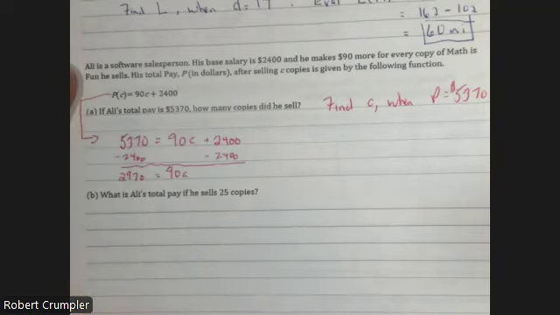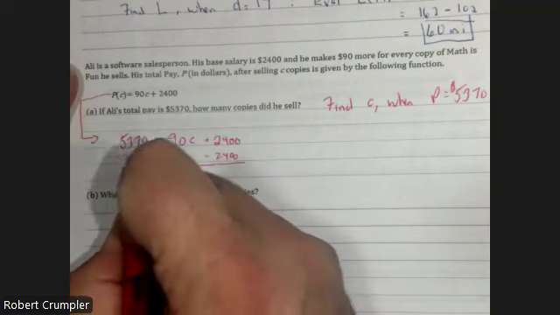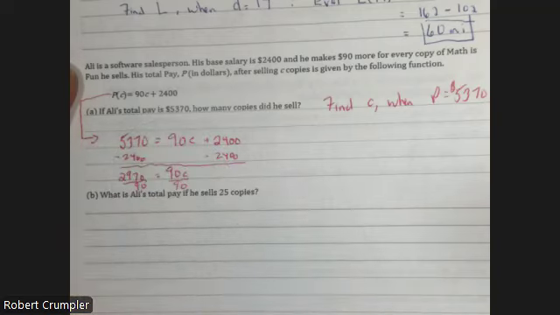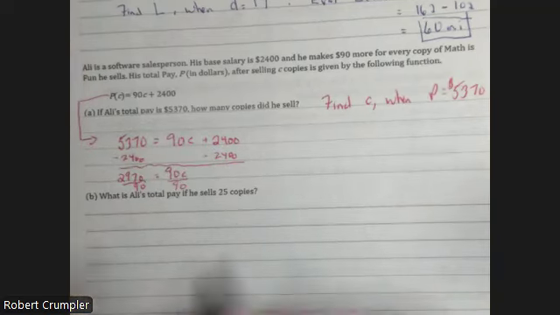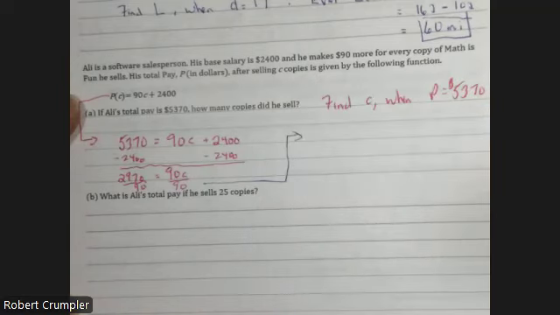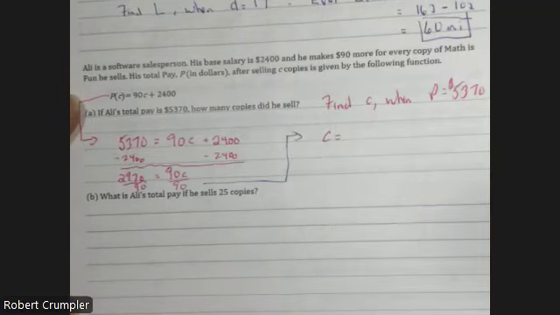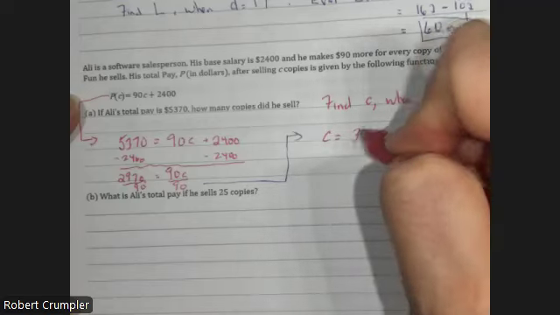Okay. And from there, then we just want to divide both sides of the equation by 90. And when we do that, we're going to find that C is going to equal 33 copies.